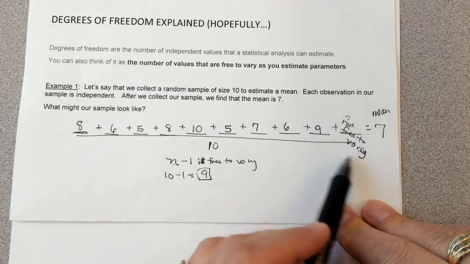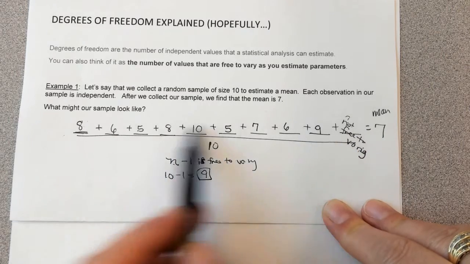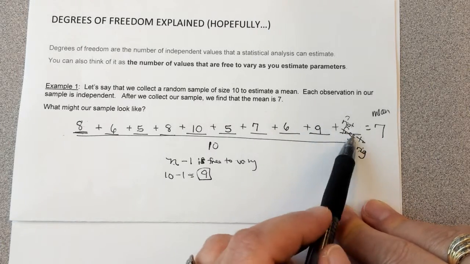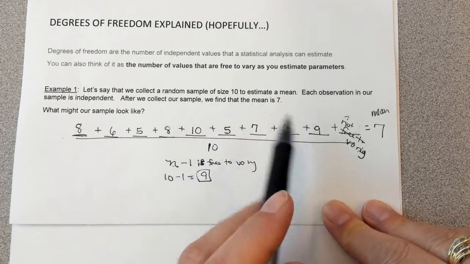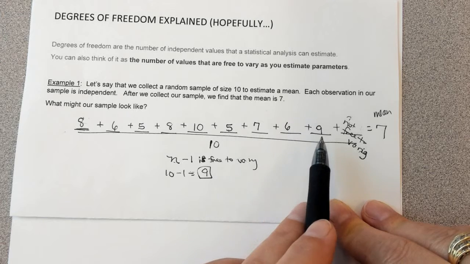Sorry. So only one is not free to vary. It doesn't matter which one. If we knew this bunny rabbit first, and this is the last one we find out, this one's not free to vary, but always one of them in a list like this is not free to vary.